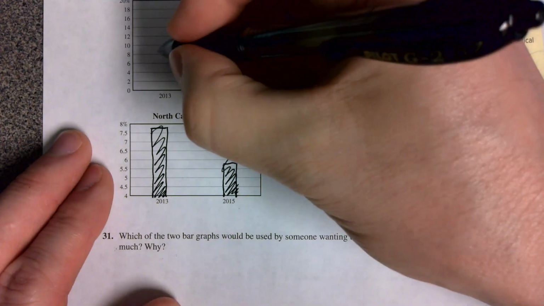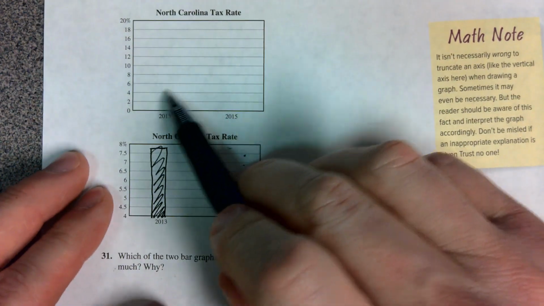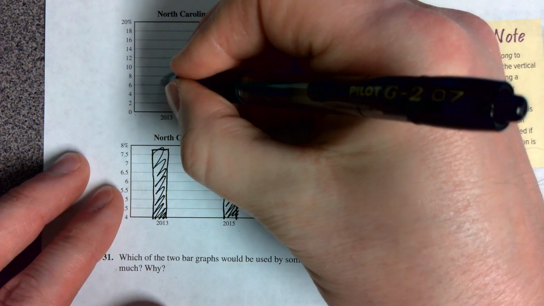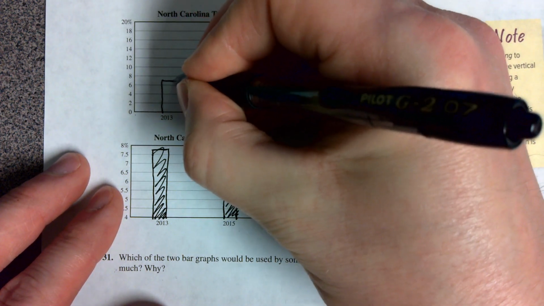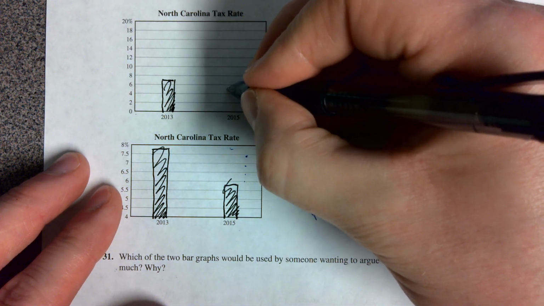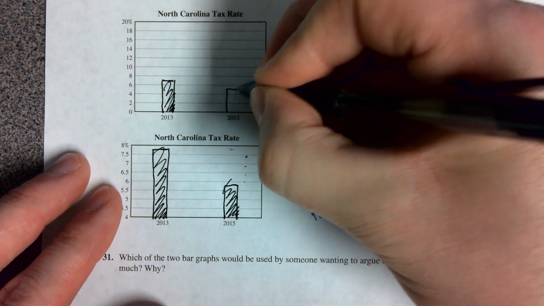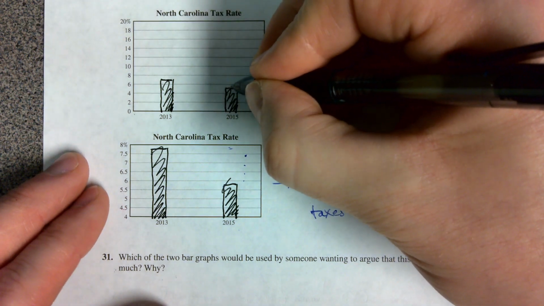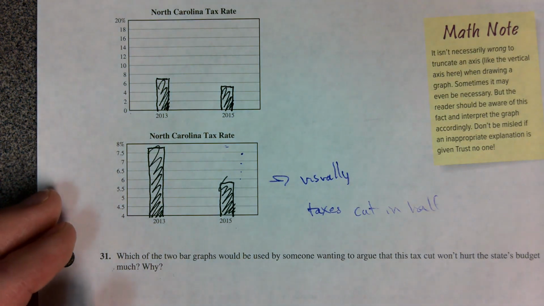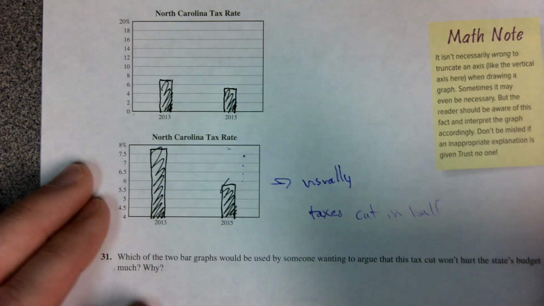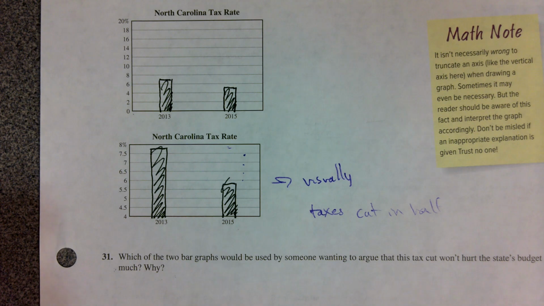Whereas if we graph this with a graph that includes zero, we get a visual representation that is far more accurate to the amount. You can see that there's hardly even a line in between the two. And this is the accurate visual representation that there's only a 2% difference between the two. So watch for those things.